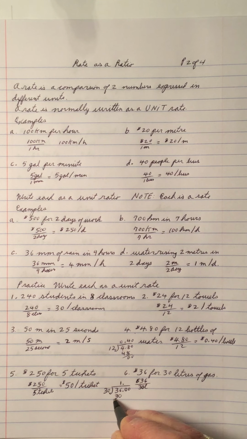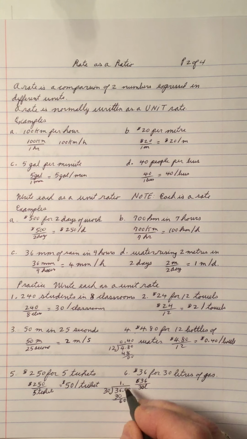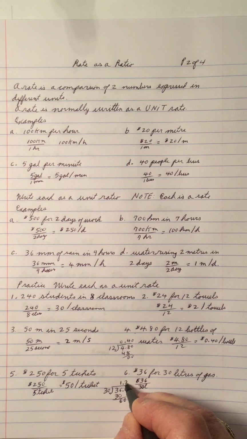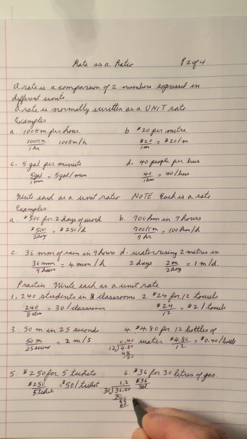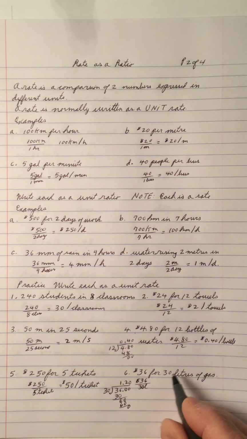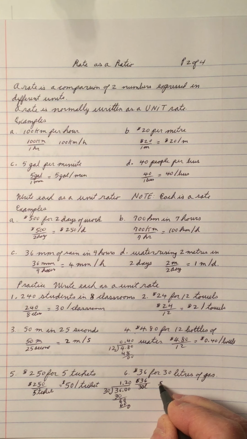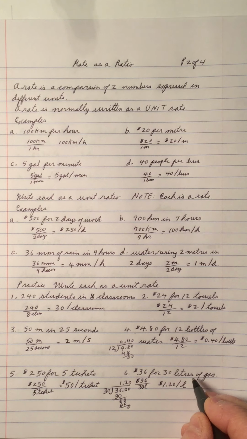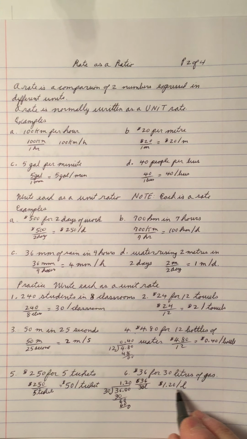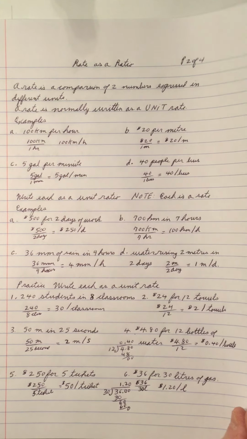I get 30 when I multiply. 36 subtract 30 is 6. Bring down your 0. 30 into 60 is 2. You get a 60. Bring down your 0. So you can see you get $1.20 per liter. L is for liter. $1.20 per liter is a unit rate.